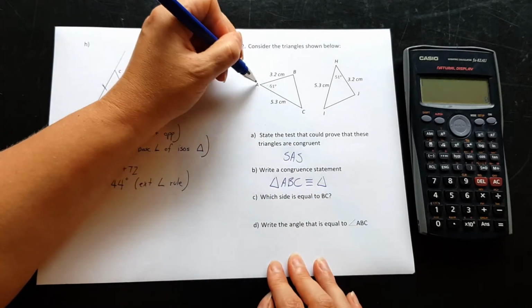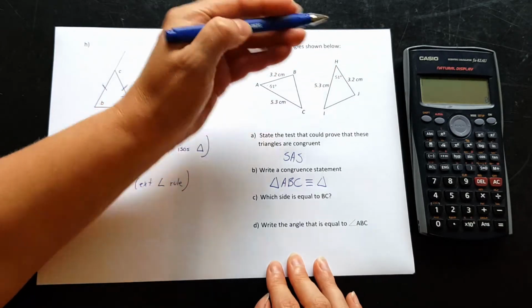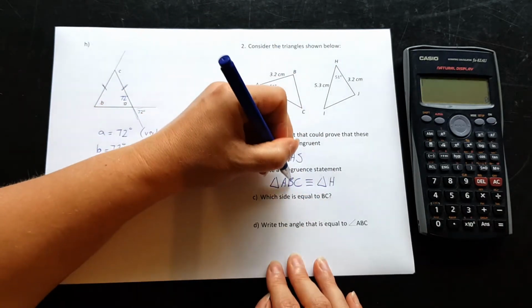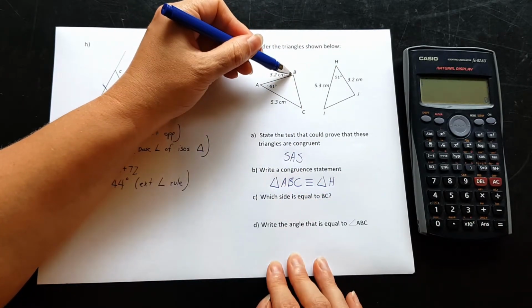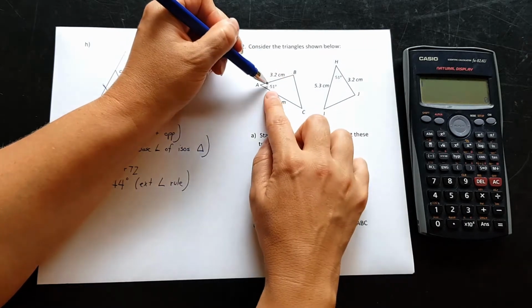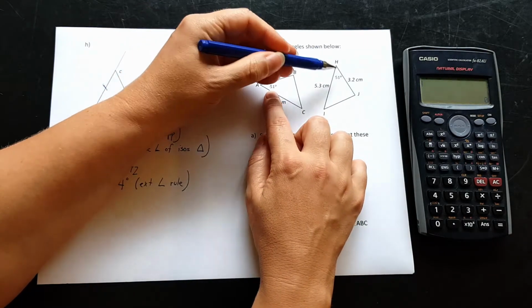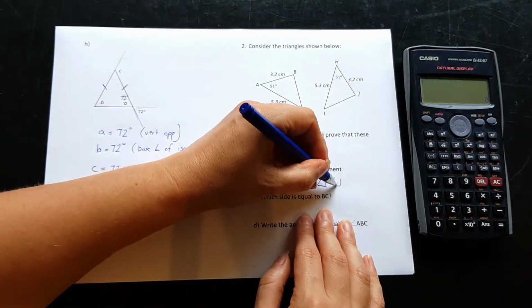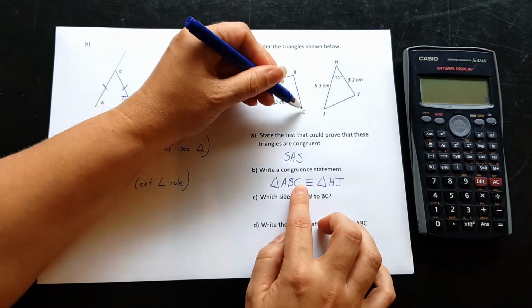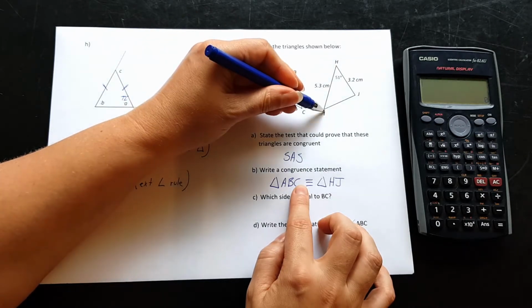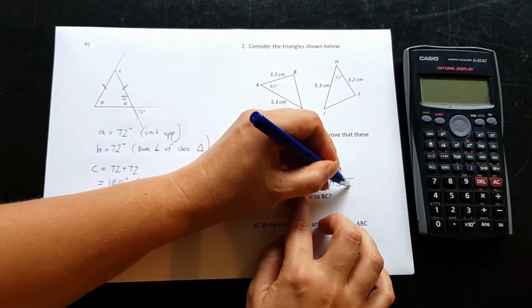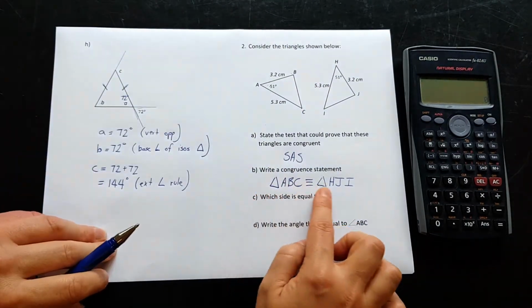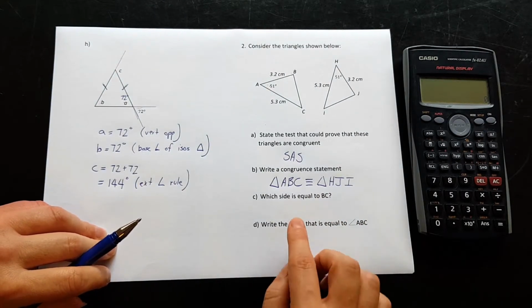Now A is at 51 degrees, so it corresponds with the H. B is, let's see, we have the 51 degrees and the 3.2. 51 degrees, 3.2 must be the J. So B corresponds with J, and C must correspond with the I. Okay, so there's our congruence statement.